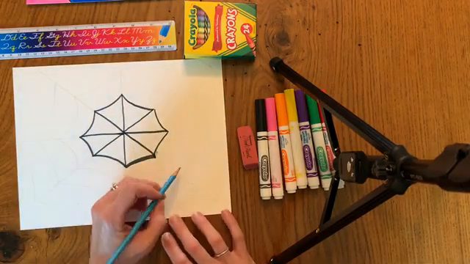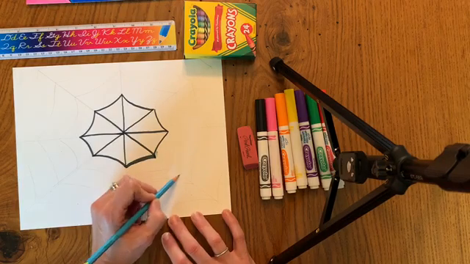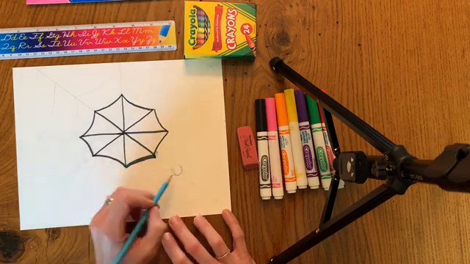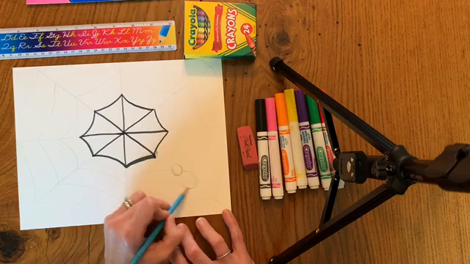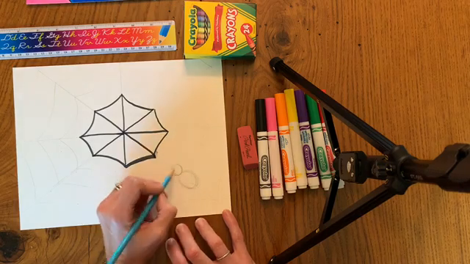How you would draw a spider is before you start tracing your black lines, you want to draw your spider out first. So how you would do that is you could draw a nice little circle for a head. And then I like to do sort of an oval body. Spiders' bodies are oval and sometimes they're pointed.